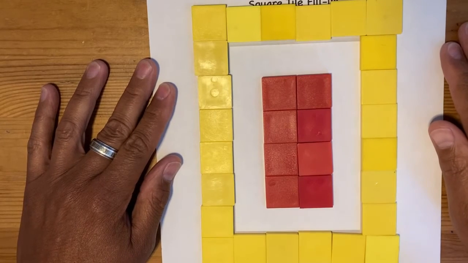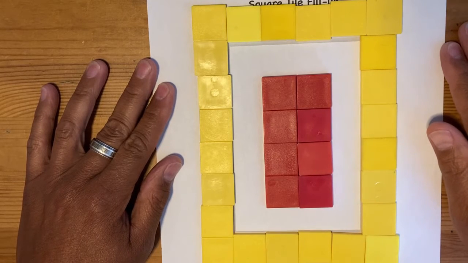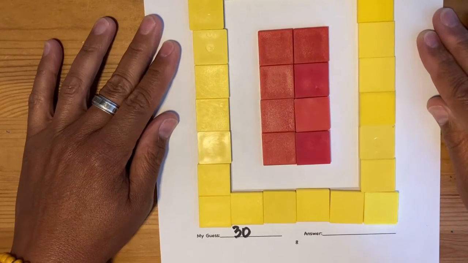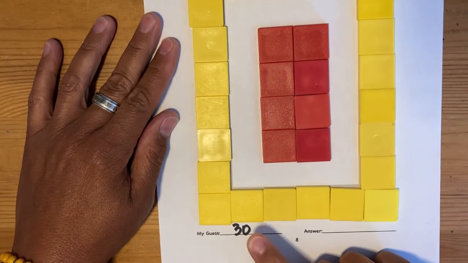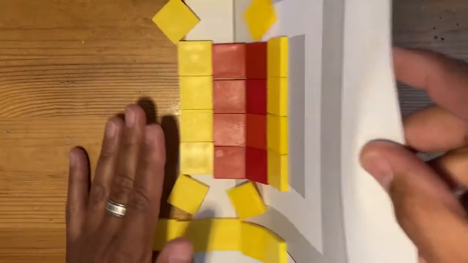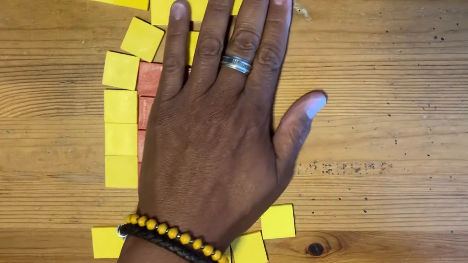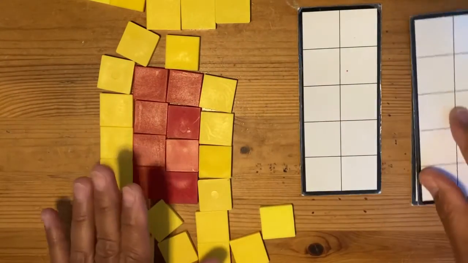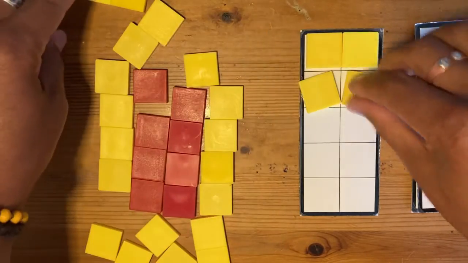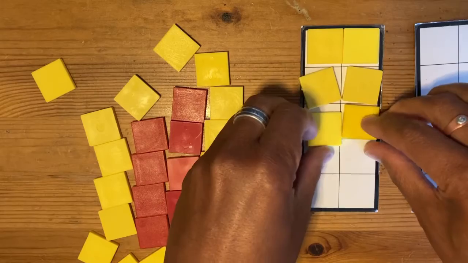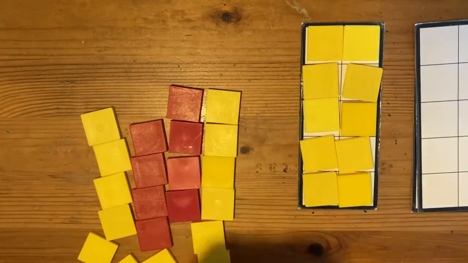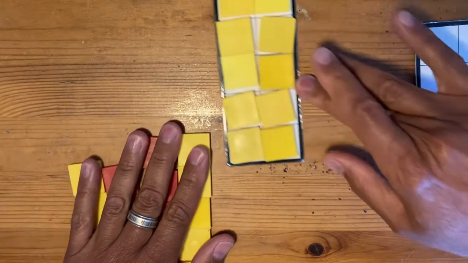So here is my second image where I have filled in the gray shaded area. And my prediction was that I would need 30 square tiles to fill in this image. All right, so let's see how many I actually needed. I've got my 10 frames here. I'm going to start filling in these 10 frames with my tiles. And there's one 10 frame, so that's 10 right there.